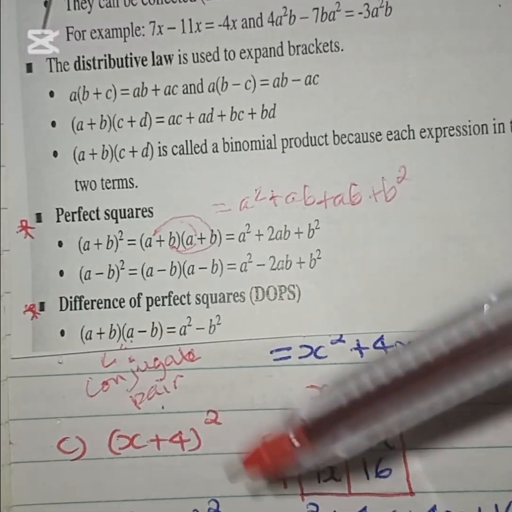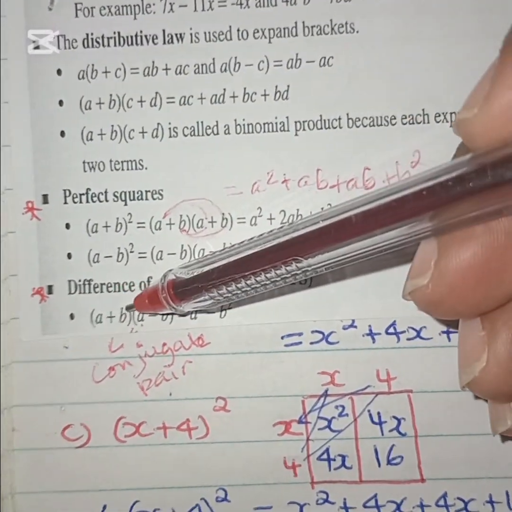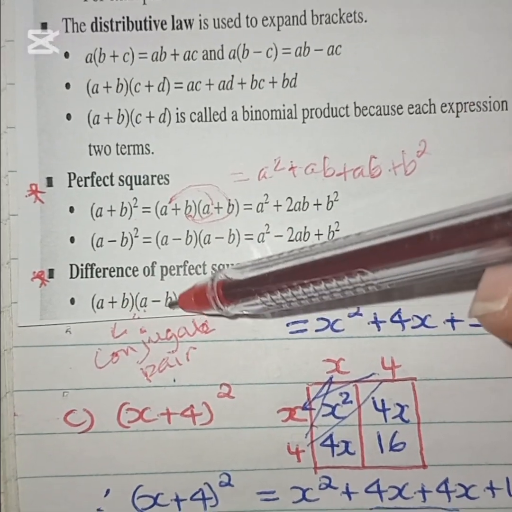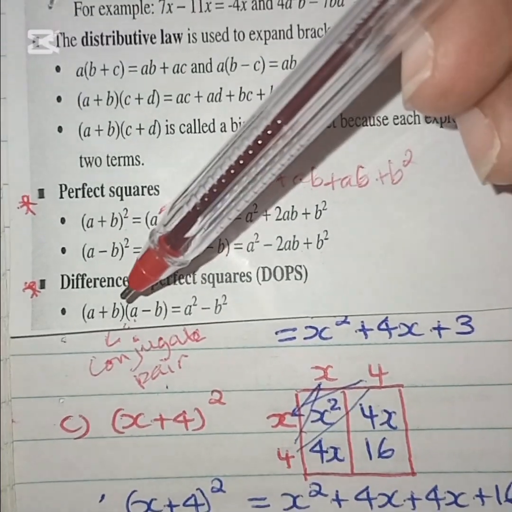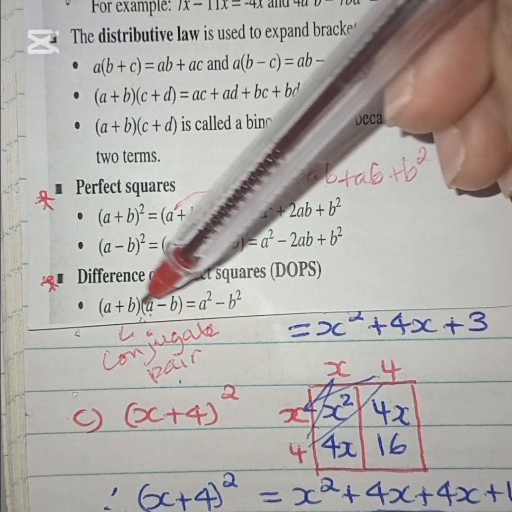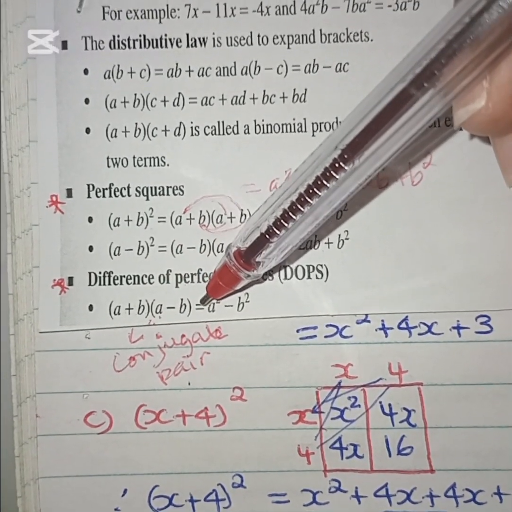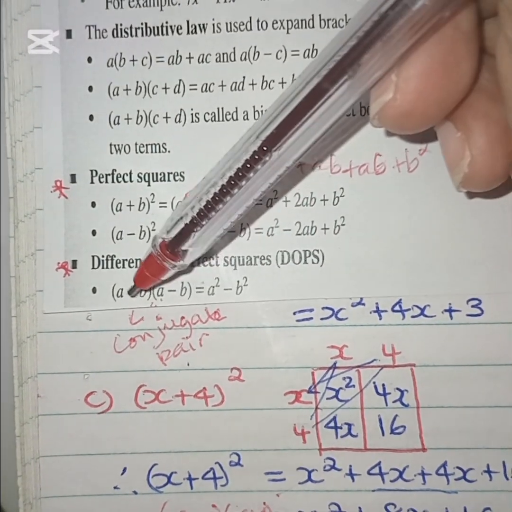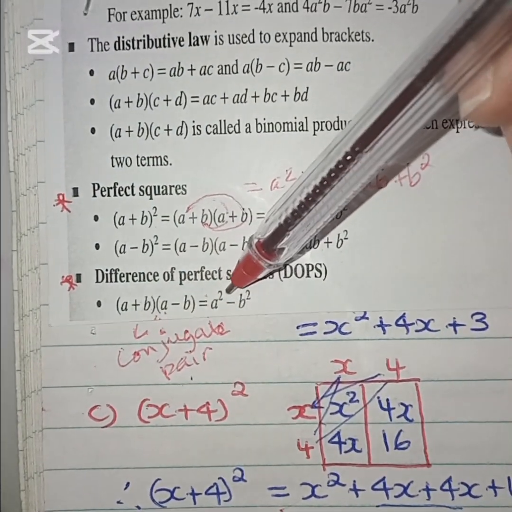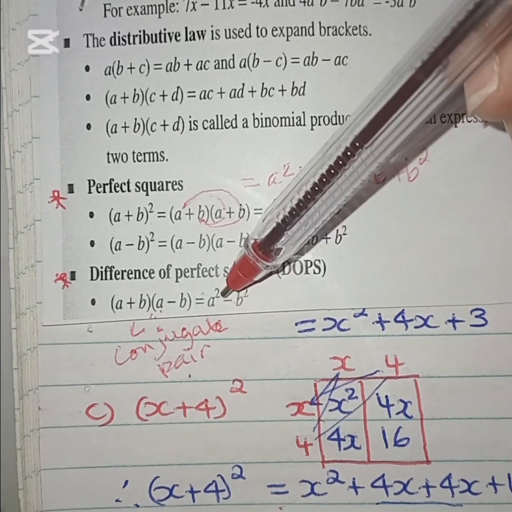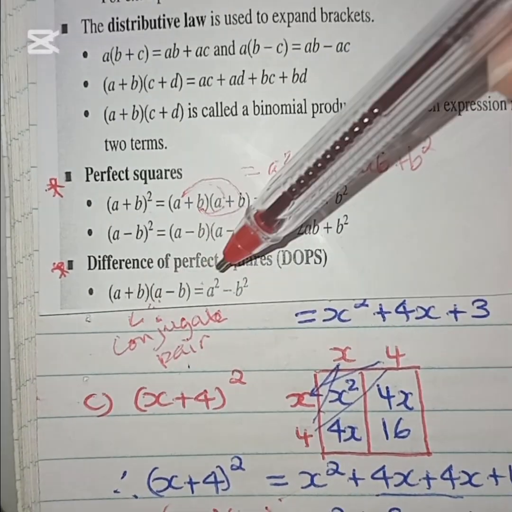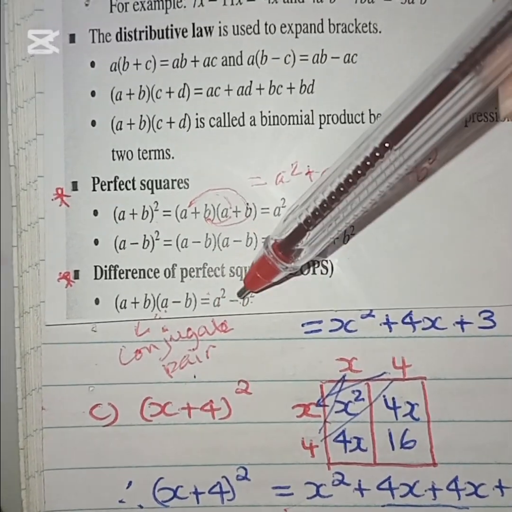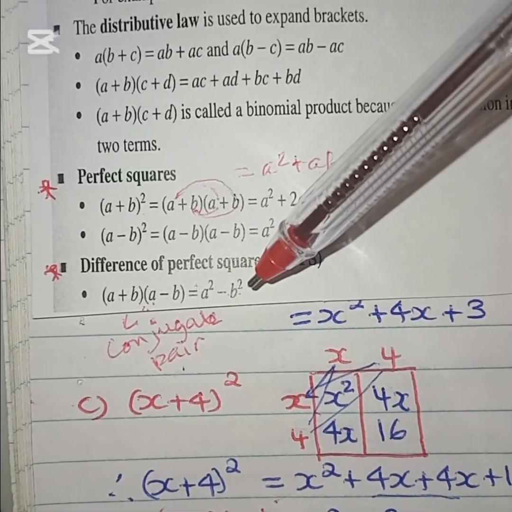It is made up of same terms a, b, but one bracket has a plus and one bracket has a minus. So if you have a conjugate pair multiplying, the answer in short form will be a difference of perfect squares. You get the first term, you square it, then you minus the second term squared. So a conjugate pair expanded gives you a difference of perfect squares.